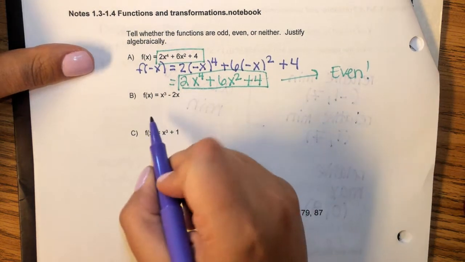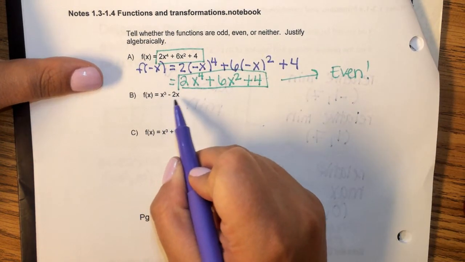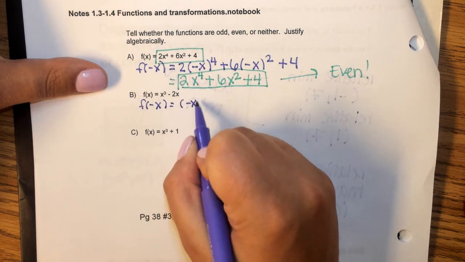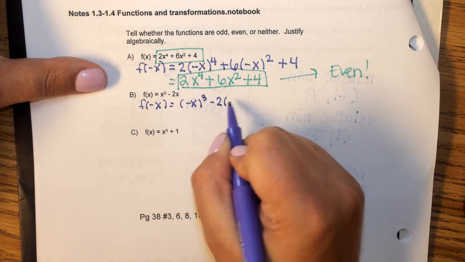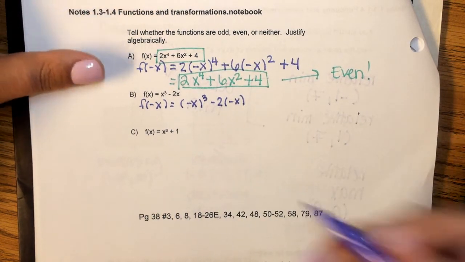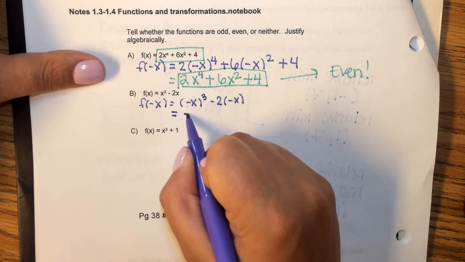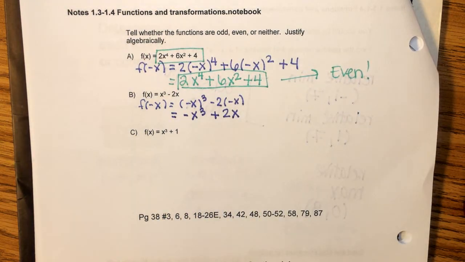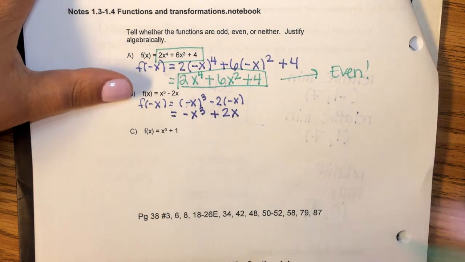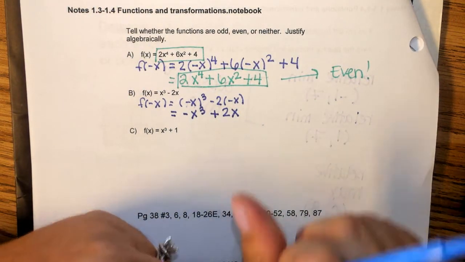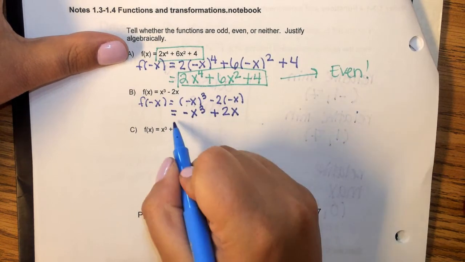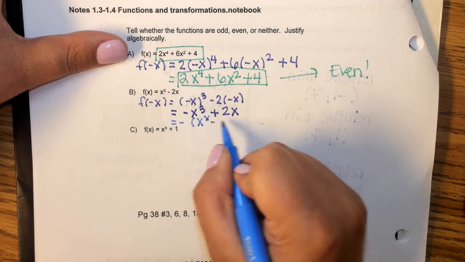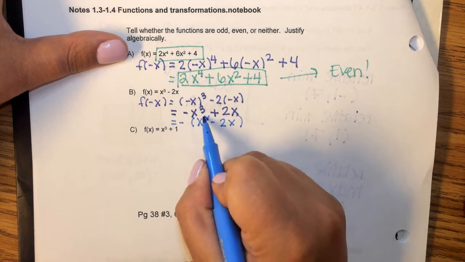Alright. The next one is going to be f of x equals x cubed minus 2x. So again, we're substituting in the negative x. So negative x cubed minus 2 times negative x. This will be negative x cubed plus 2x. Now there is something that we can do to make this problem really nice. I'll draw this in a different color. If we factor out that negative in front of the x cubed, and we factor it from the entire expression, we're going to have the opposite of x cubed minus 2x. Well, that should be a 3.